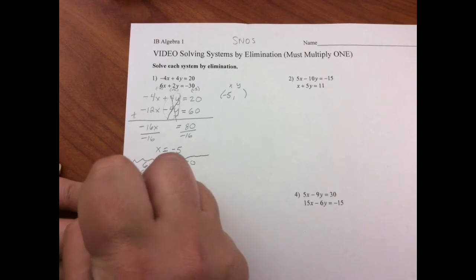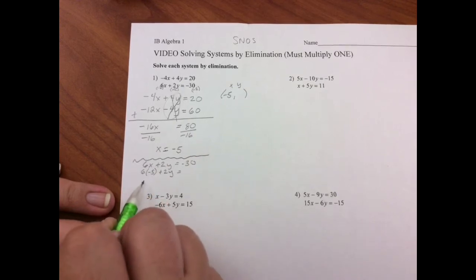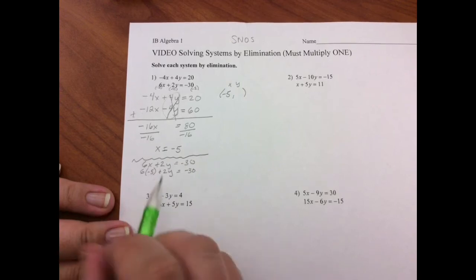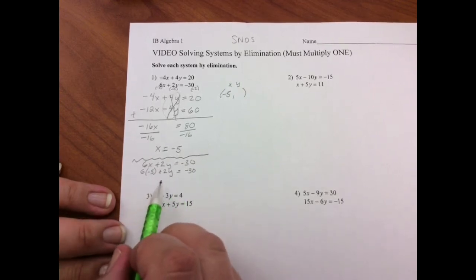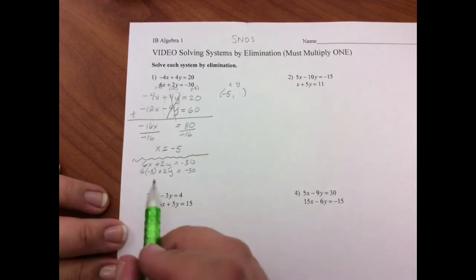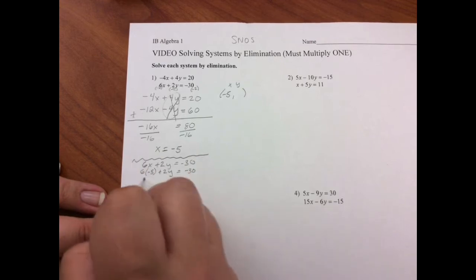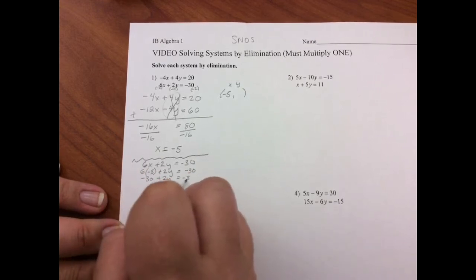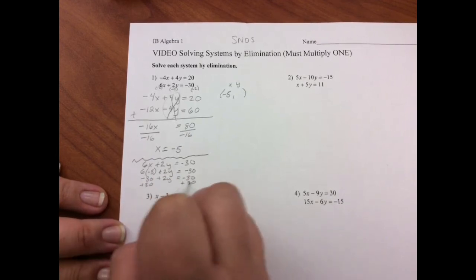So now I'm going to substitute in for x the negative 5 in parentheses. So I've got 6 times negative 5 plus 2y equals negative 30. Being very careful to make sure I always include my negative signs and don't make a mistake there, because once I make a mistake with a negative, it's going to carry over throughout the whole problem. So now I multiply. 6 times negative 5 is negative 30 plus 2y equals negative 30. I'm going to add 30 on both sides to get this 2y by itself.